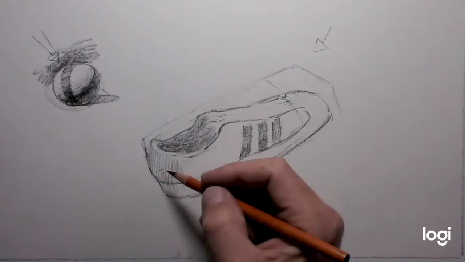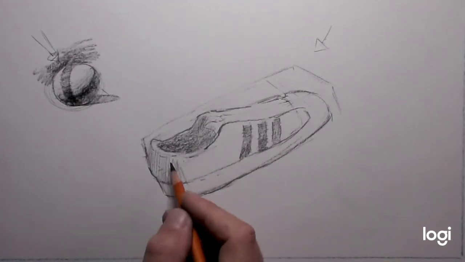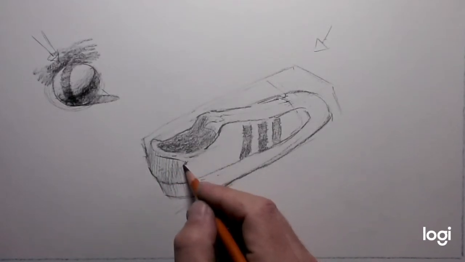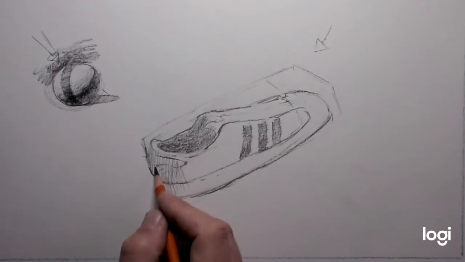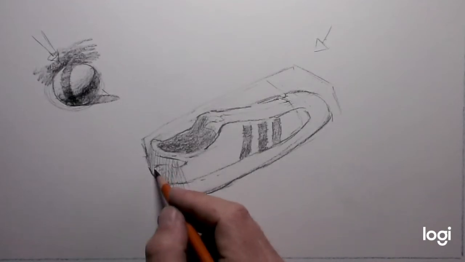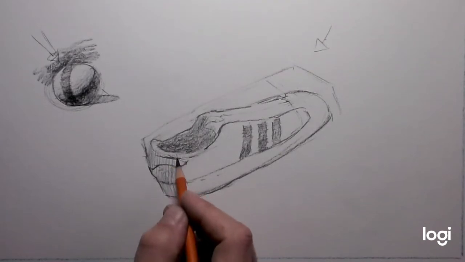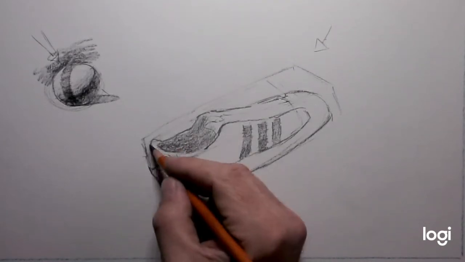And the back of the shoe has this label that goes around, and it has this beautiful little cut, and then it drops down like that, and that's in black.